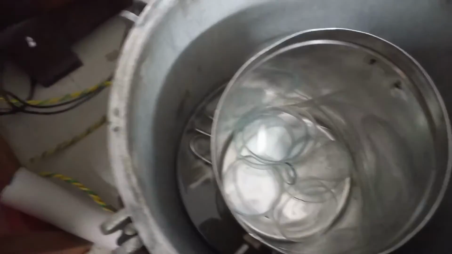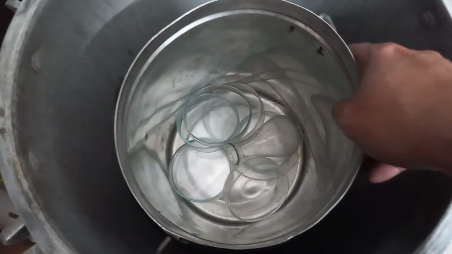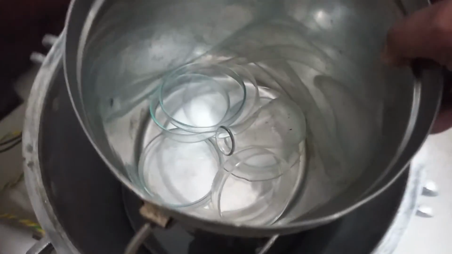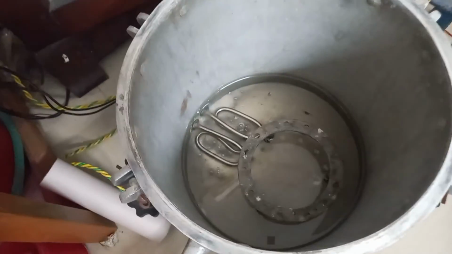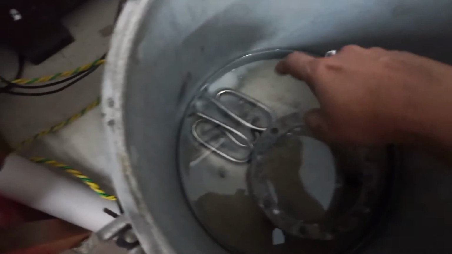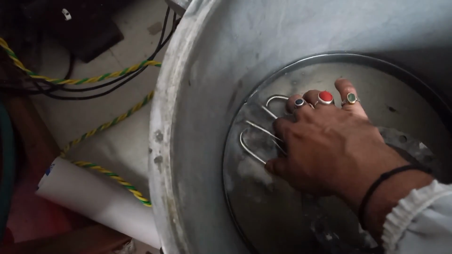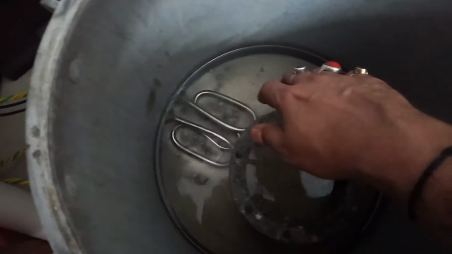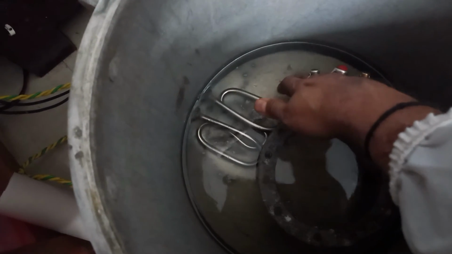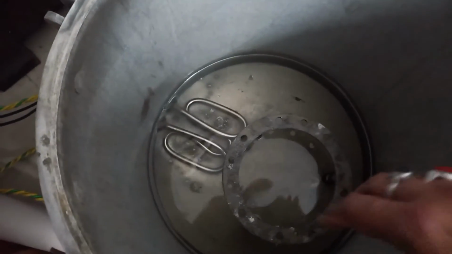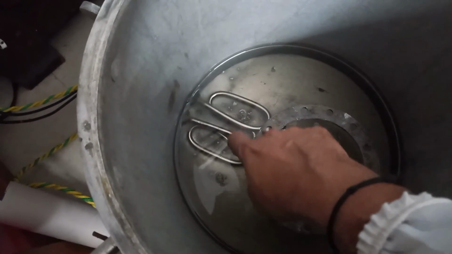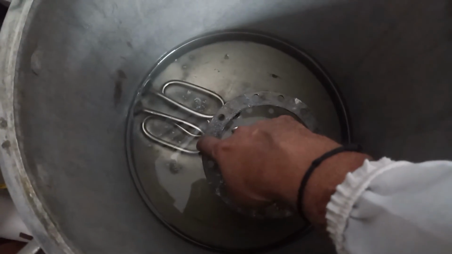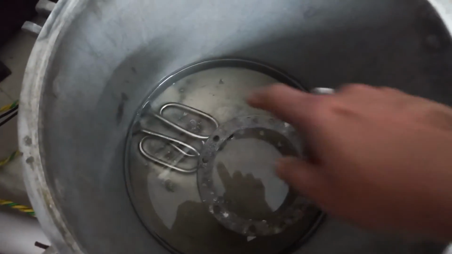If I take up the can in which I have kept all my glass apparatus, you can see inside. This is the heater, and you can see the water there. This is distilled water, and the inside chamber is very clean, and this is the stool on which the can is kept.